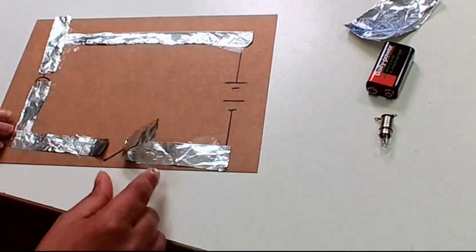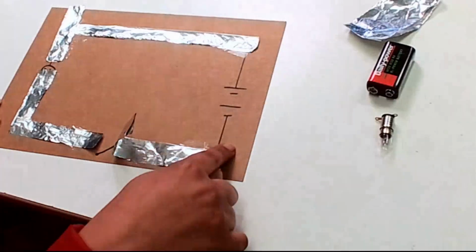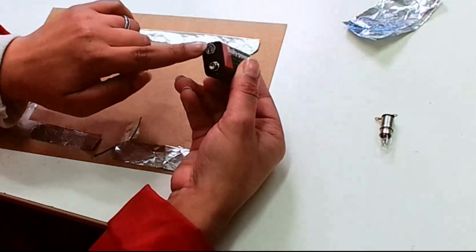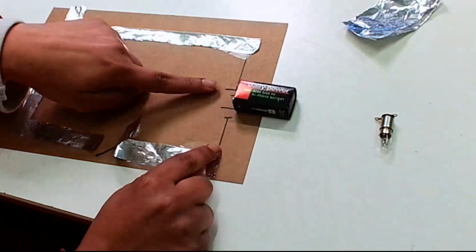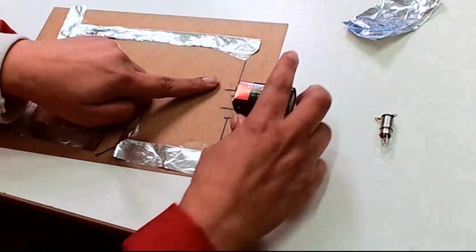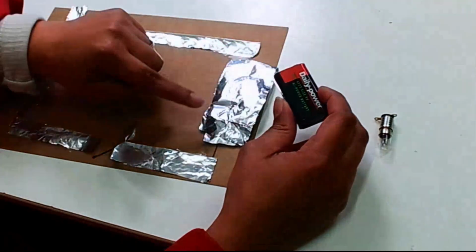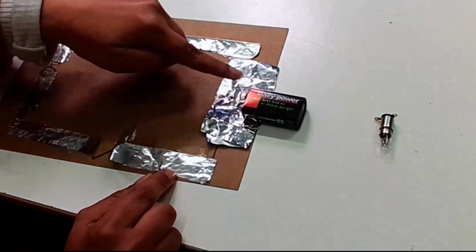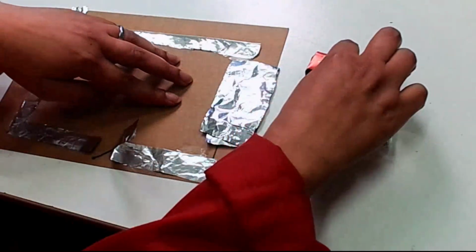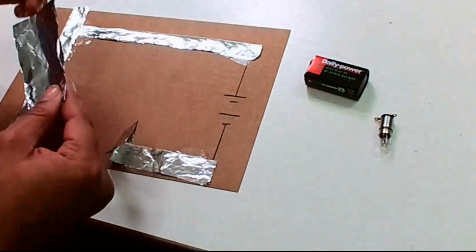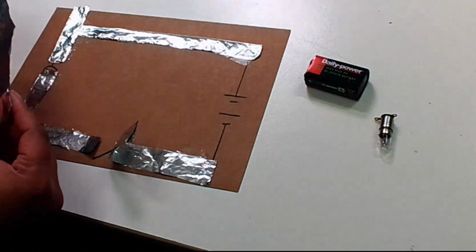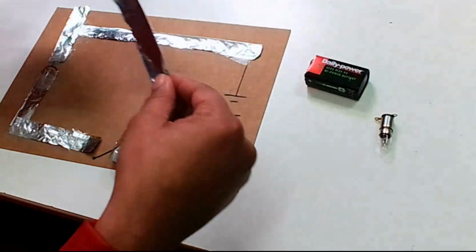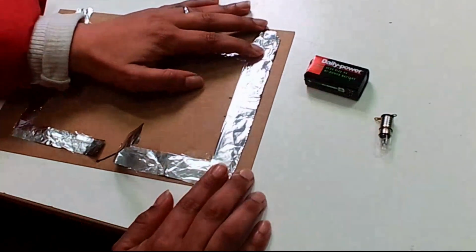Right. Now for the last part of my circuit, which is the battery section over here, we know that we have to get these two poles to actually touch 2 points of our foil. We cannot let the foil overlap in that way because then the current won't necessarily flow in one direction. Okay, so I'm going to fold this piece in half once again. Let me just show you. And then I'm going to lay it down like this.